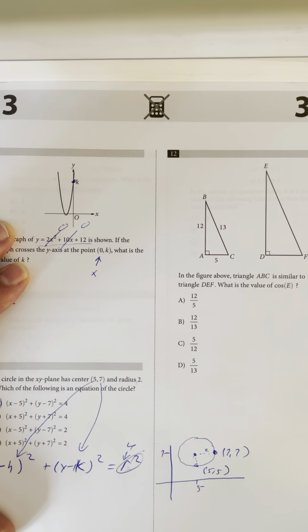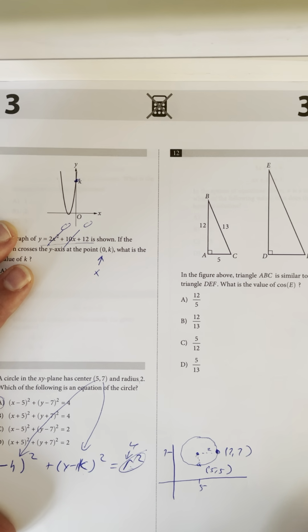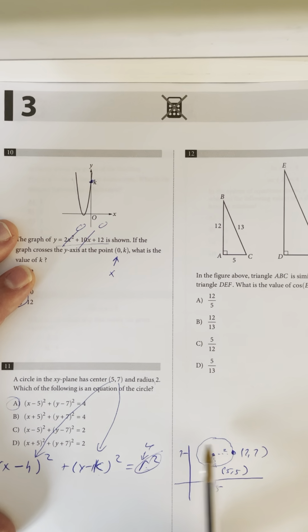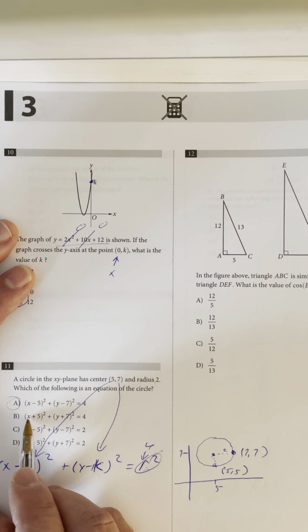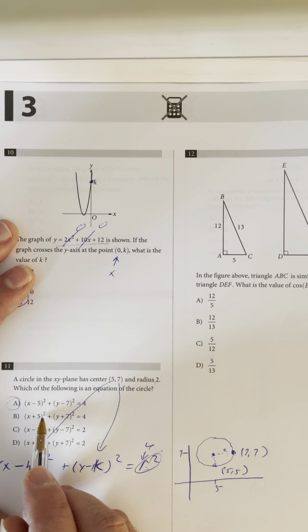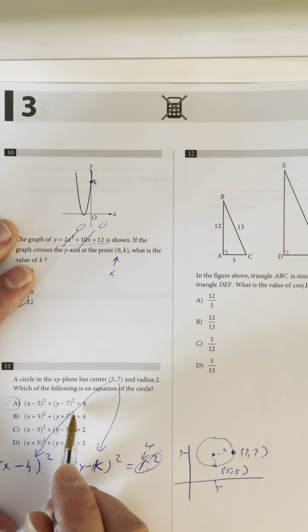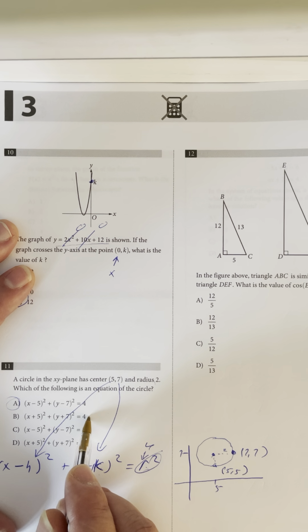And the correct answer here is going to have all the points on the circle should work in the equation for the correct answer. So you can start ruling out some answers pretty quickly. For example, if I look at this point, (7, 7), plug 7 in for x. I'm going to have 7 plus 5 is 12. 12 squared is 144, plus more stuff here. I'm way beyond 4.